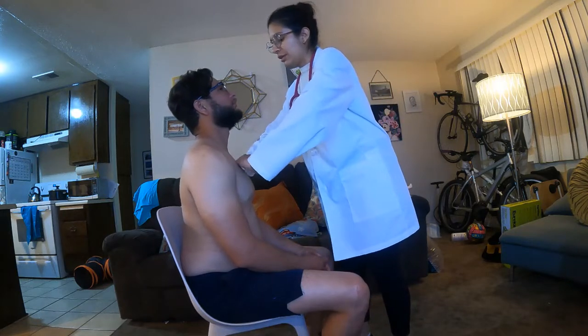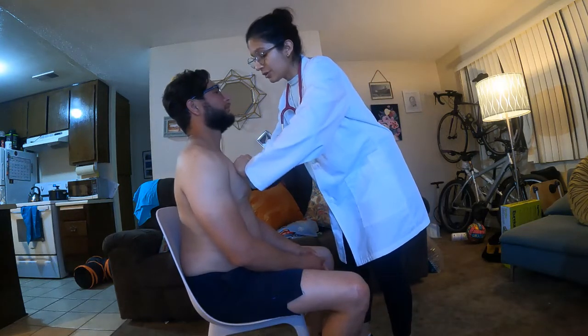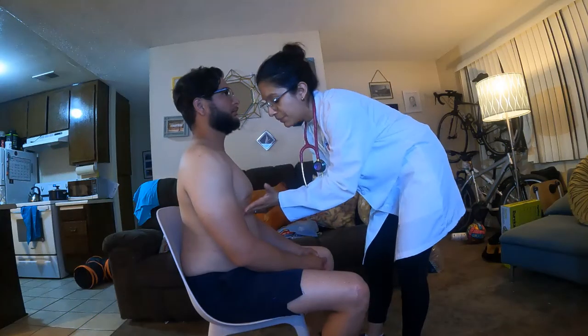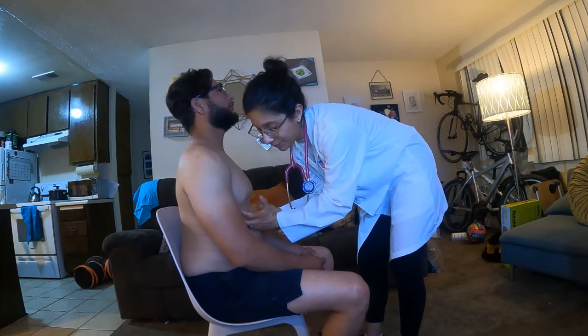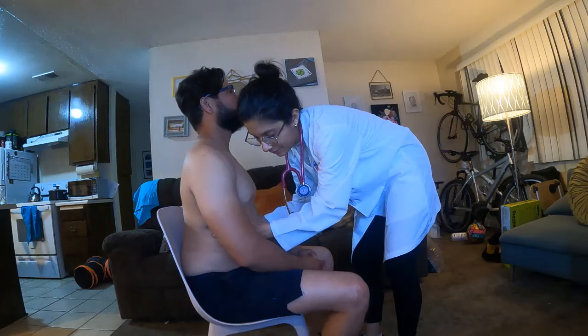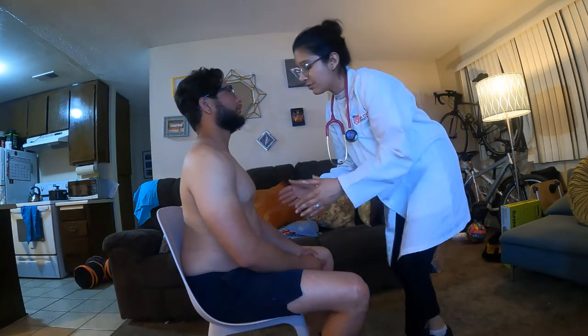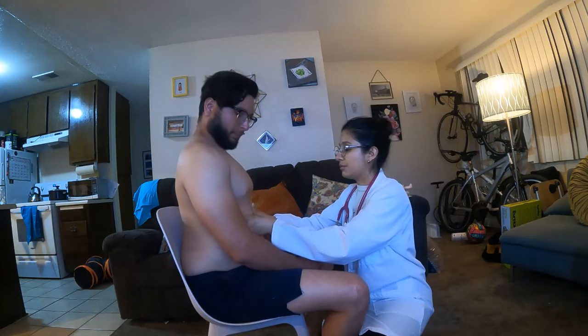I check in the intercostals to see if there's any pain. Do you feel any pain? No. Okay. And then I can also check the respiratory expansion, chest expansion. Can you take a deep breath and let it out? Okay. And with this exam, I'm just looking to see how my fingers move. It should be symmetrical. In this case, it's symmetrical.